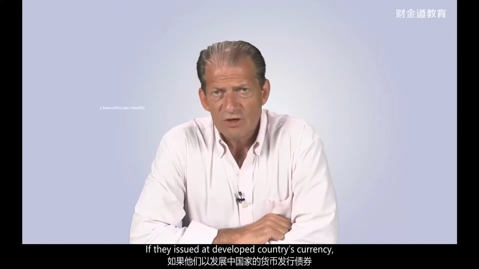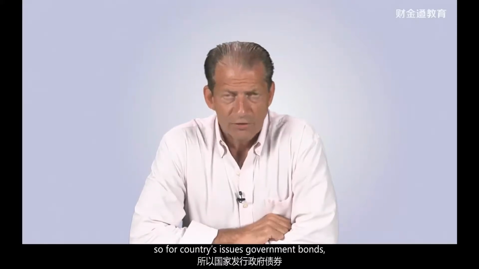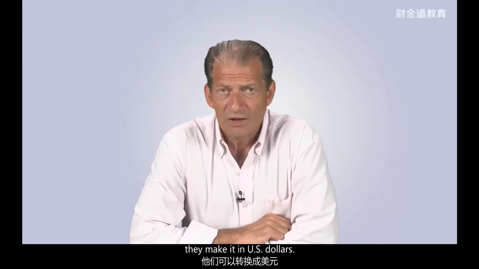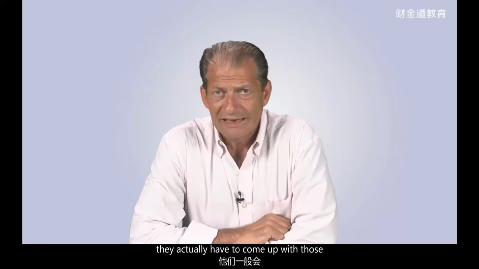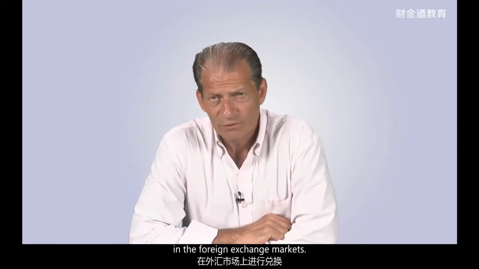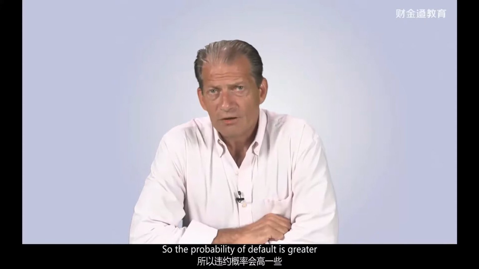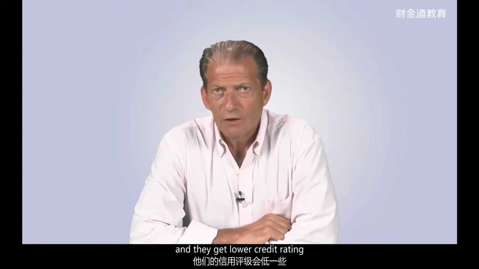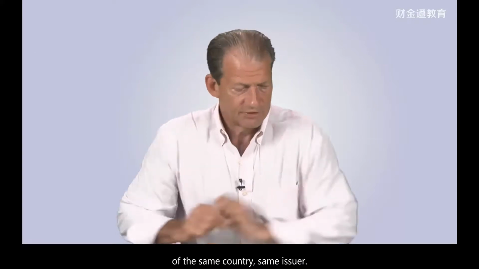If they issue it in a developed country's currency, so if a country issues sovereign bonds denominated in US dollars or euros, for example, well, they can't print those, and they actually have to come up with those in the foreign exchange markets. And so the probability of default is greater, and they get a lower credit rating than local currency sovereign debt of the same country, same issuer.